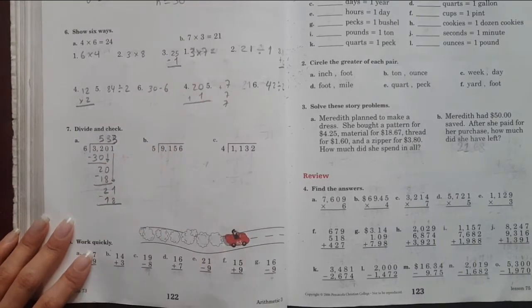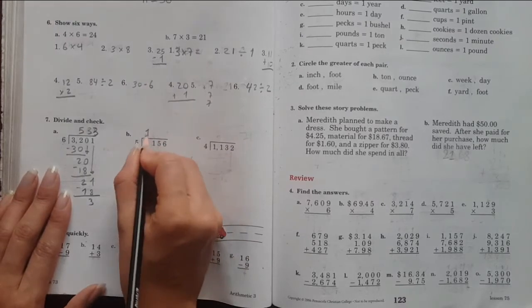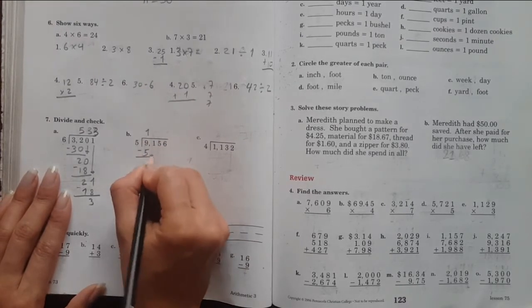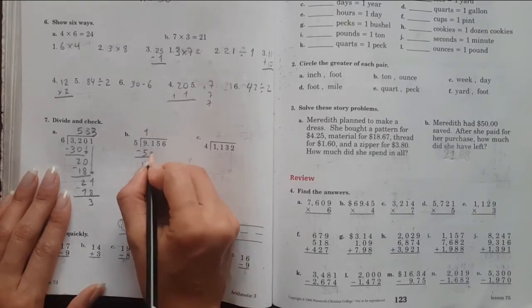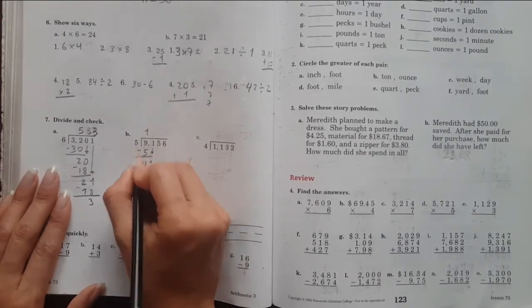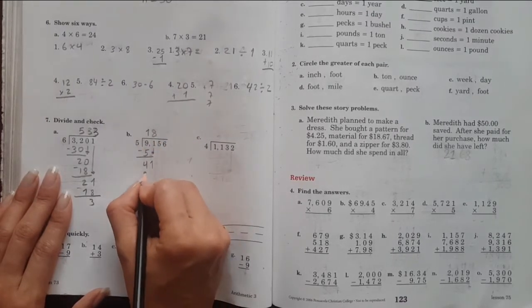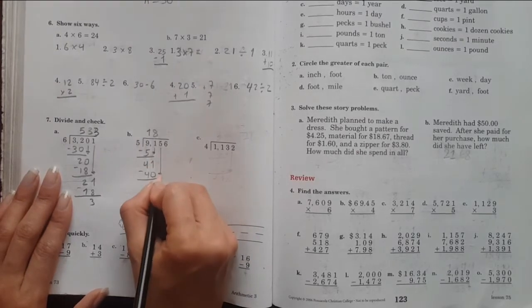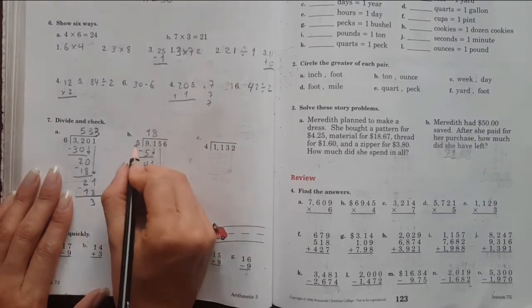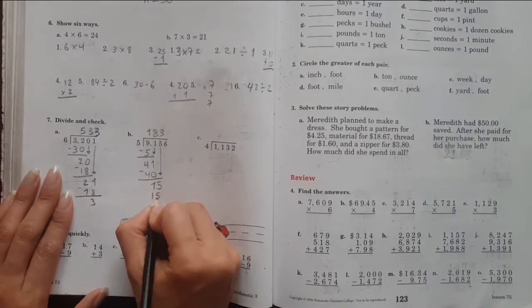21 minus 18, 3. Next, how many times may I find 5 in 9? 1. 1 multiplied by 5, 5. 9 minus 5, 4. Then bring down. How many times may I find 5 in 45? 8. 8 multiplied by 5, 40. 41 minus 40, 1. What happened next? Bring down. How many times may I find 5 in 15? 3. 3 multiplied by 5, 15.